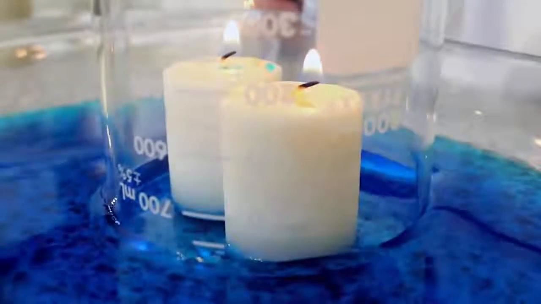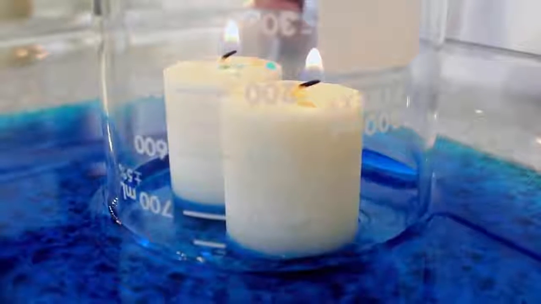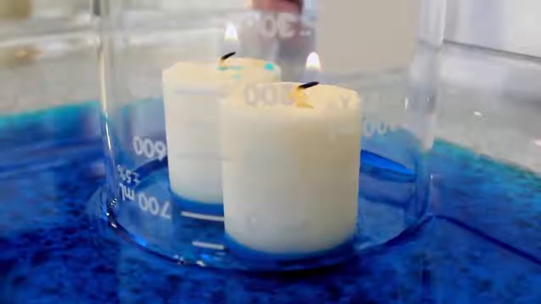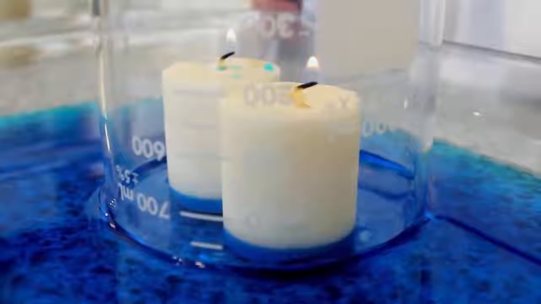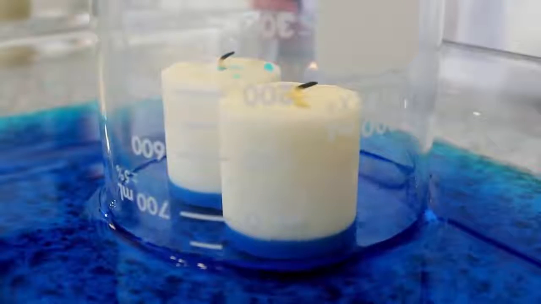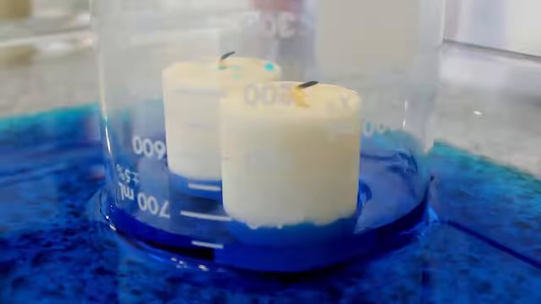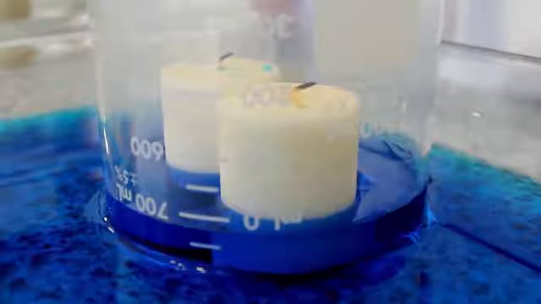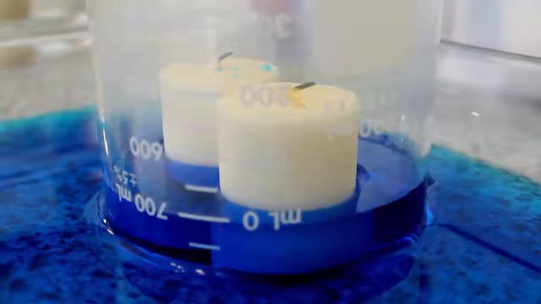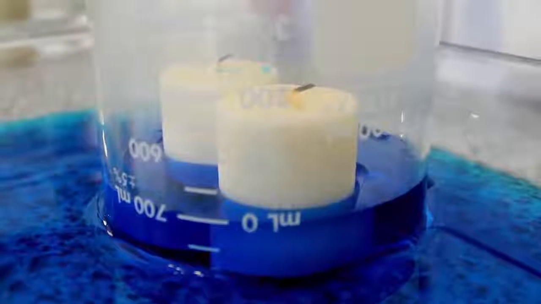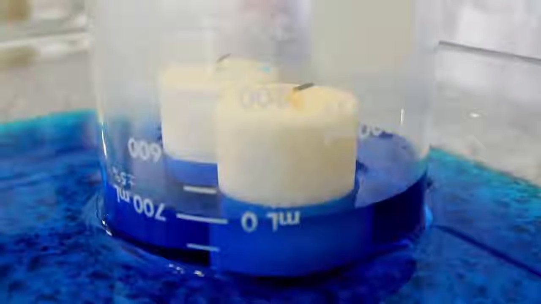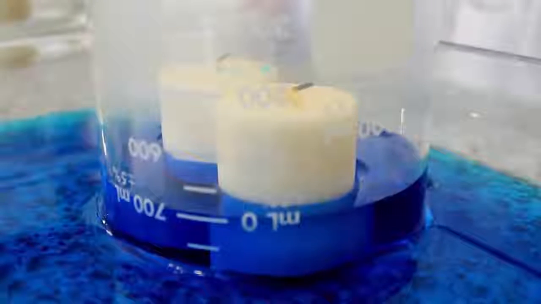After a little while of having our beaker over our candles, you'll notice the candle's flames will get smaller and smaller until they're extinguished. If you watch closely, you'll see that the water level underneath our beaker begins to rise as the candles fade away. The water level will continue to rise for a short time after the candle has been fully extinguished. You'll notice that the water underneath the beaker is much higher than the water in the shallow dish.